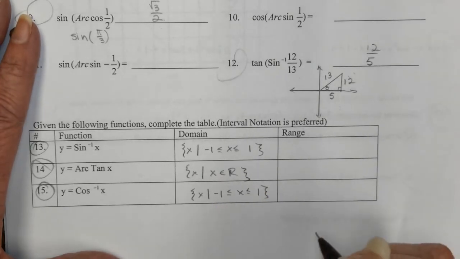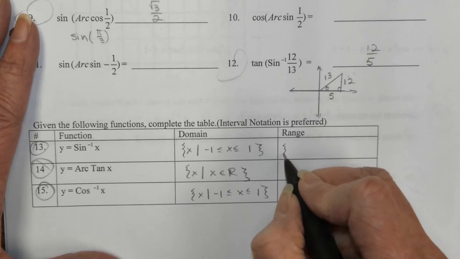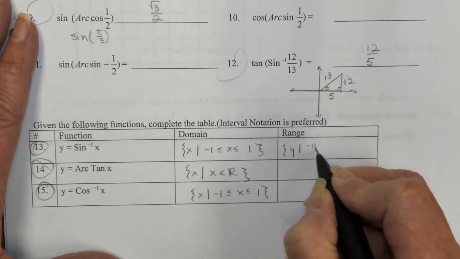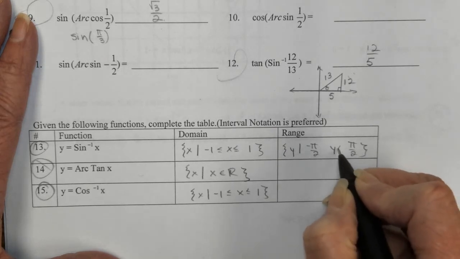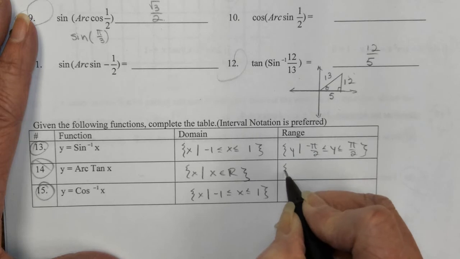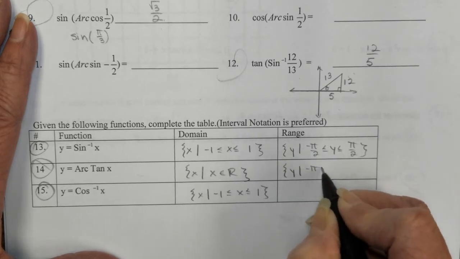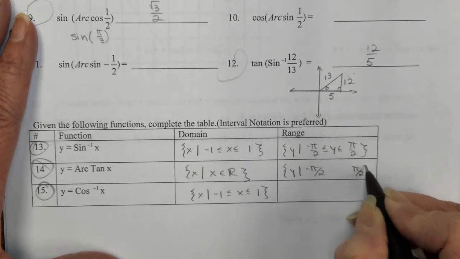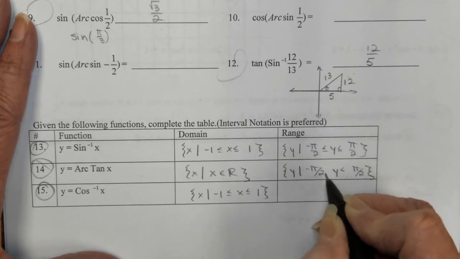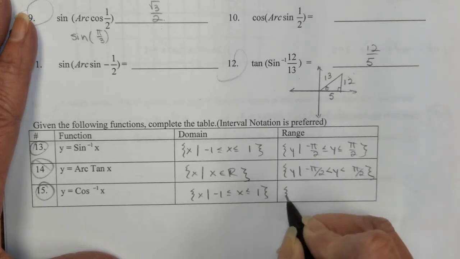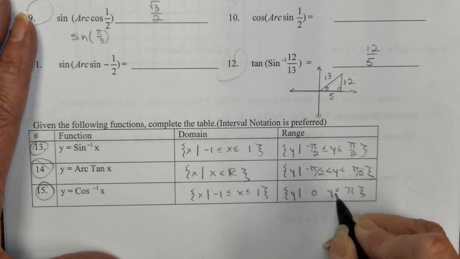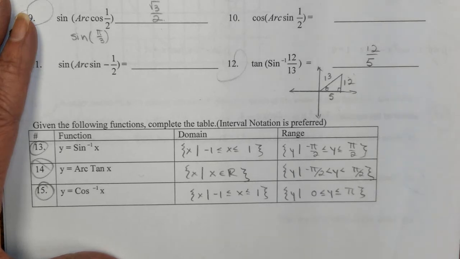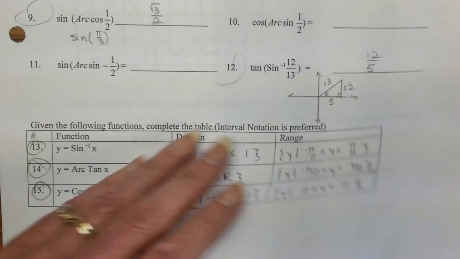Now let's look at the ranges. So for sine, arc sine, the range is going to be negative pi over 2 to pi over 2, with the ends included. For tangent, it's negative pi over 2 to pi over 2. But this time the boundaries are not included because you got asymptotes there. And for cosine, it's 0 to pi. And it's important for you to know these ranges so that you get these problems up here correct. Alright, so let's go on to the next page.